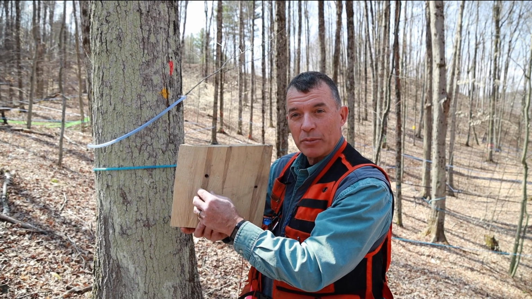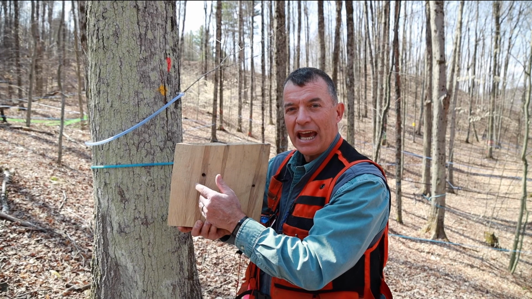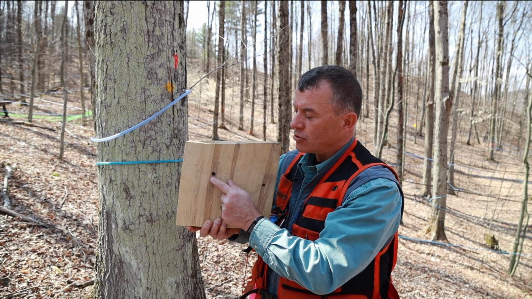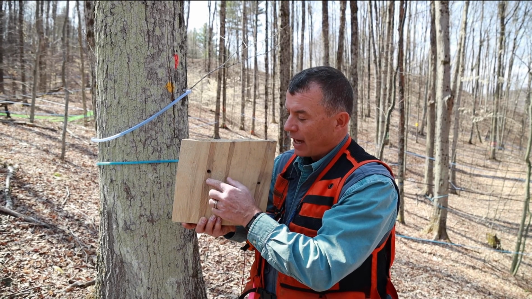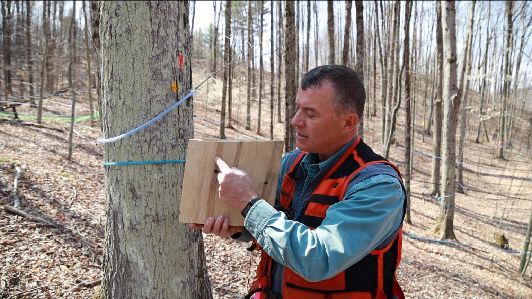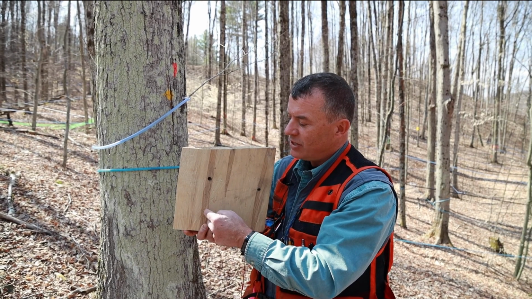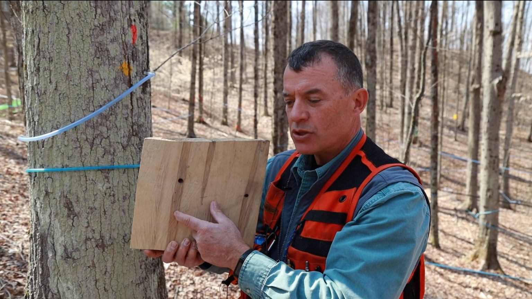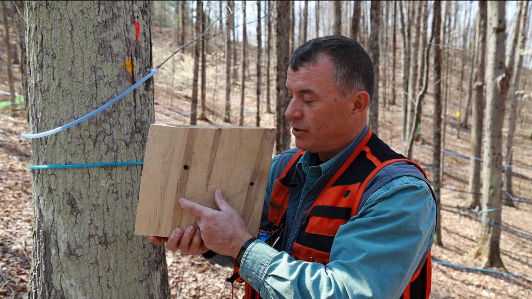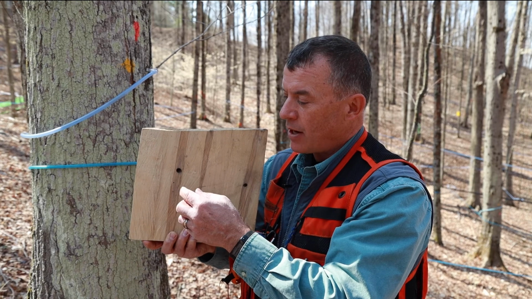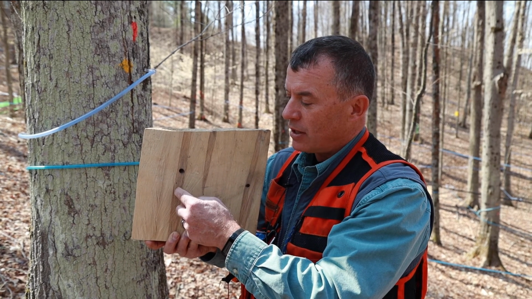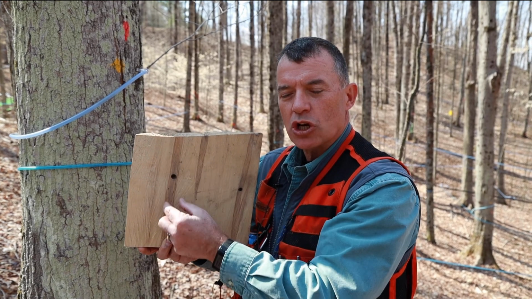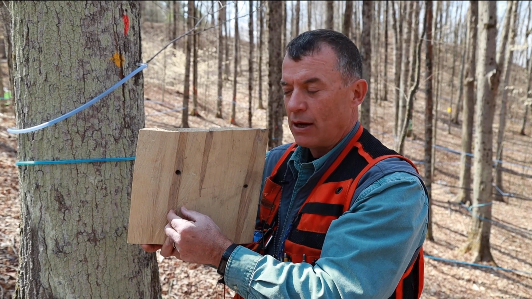So that's a good thing because it limits the ability of decay to spread from the injury out into the rest of the tree. The downside of that is that this compartment, this discoloration, which is a staining, it's not a decay, it's a staining, this compartmentalization does not move sap. And as trees are tapped, they accumulate these columns of discoloration that don't allow sap to move.